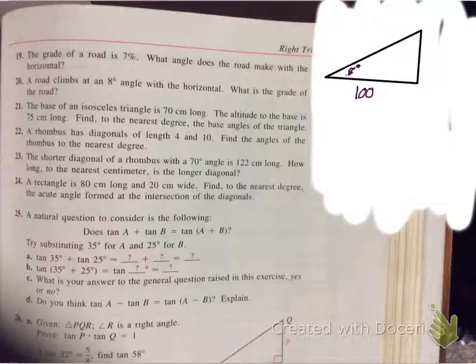Now either I know this number or I know this number. In number 19, I knew that number. In this one, I know that number, and I need to find this number. So I would do tangent of 8 equals x over 100, solve for x, and that will be my percent grade. Okay, does that make sense though?